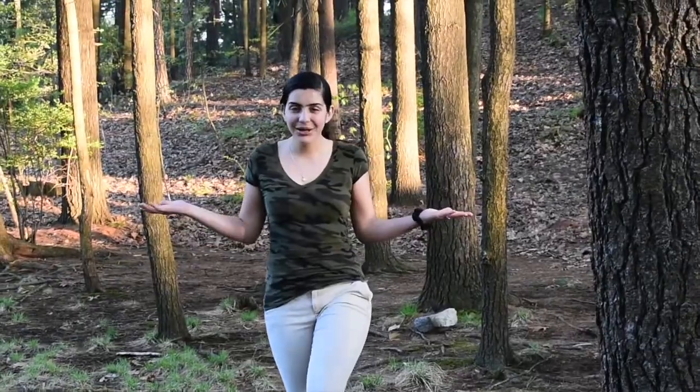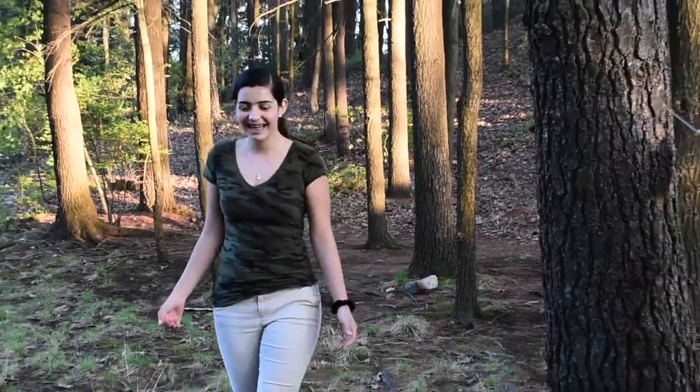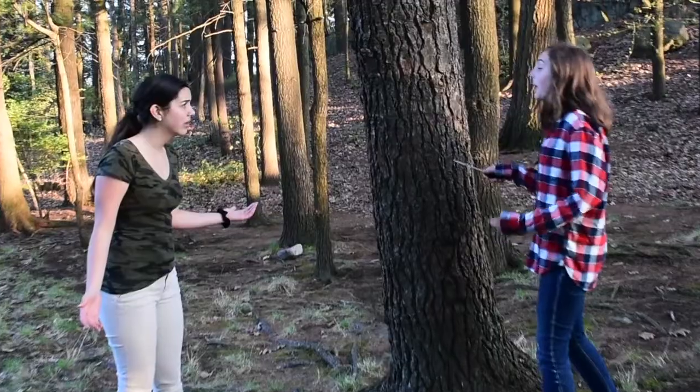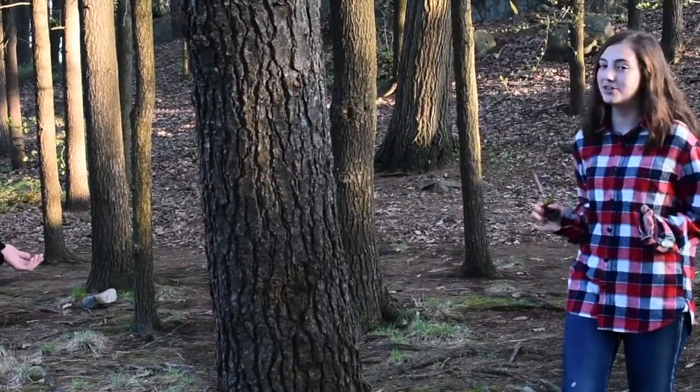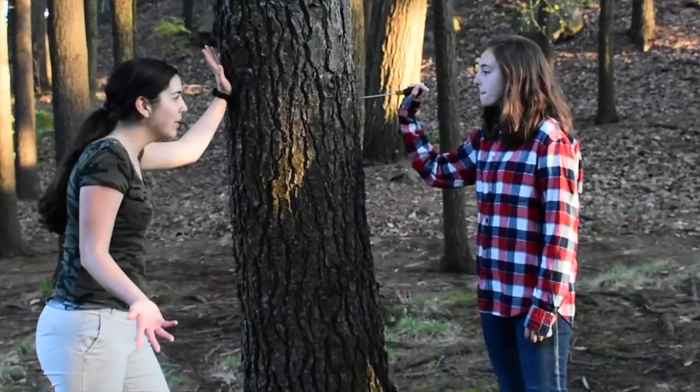Now, let's take a look at some of these extraordinary trees. Hey, what are you doing? I'm a lumberjack, and my job is to cut down trees for human use. Why do you cut down these trees?